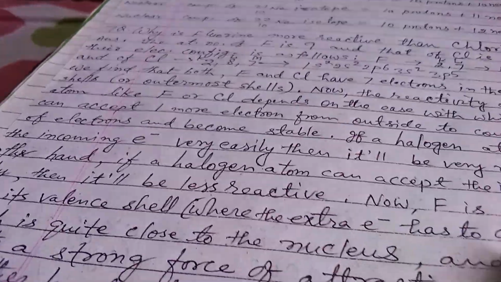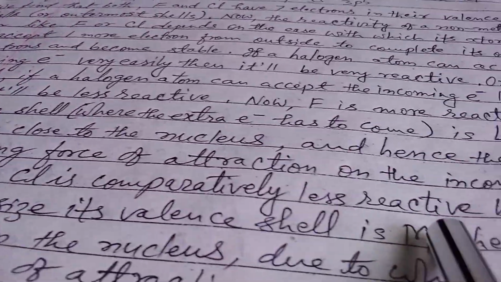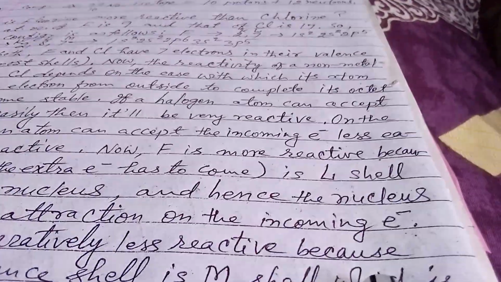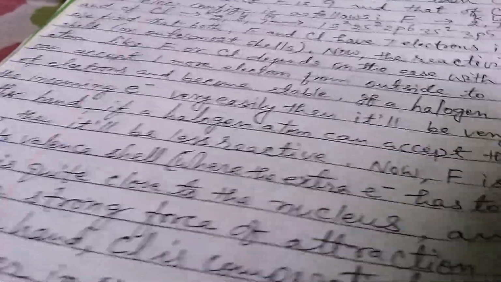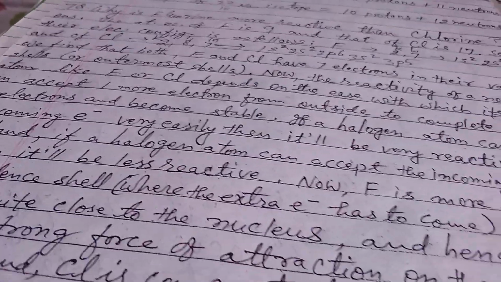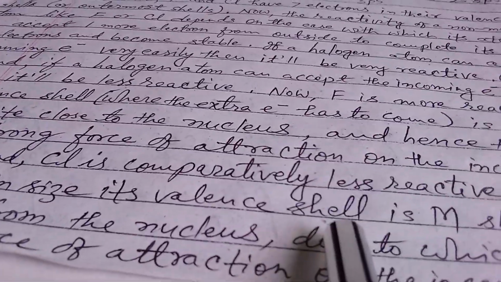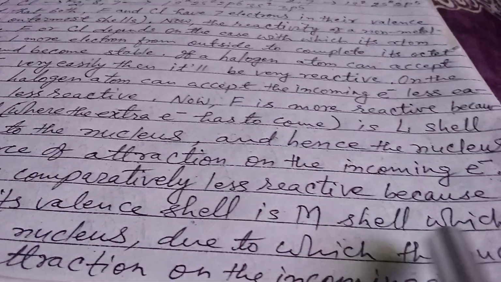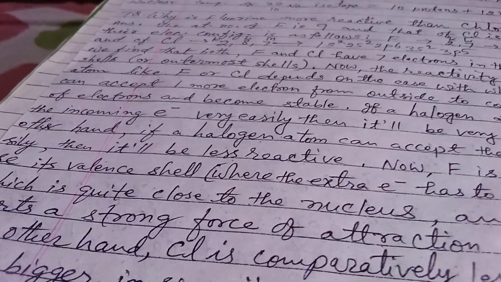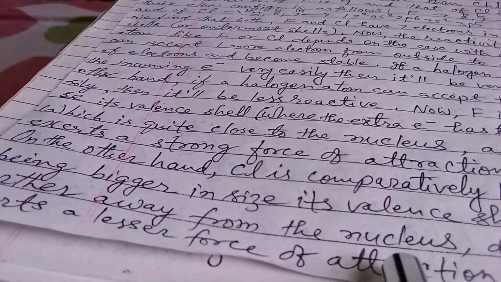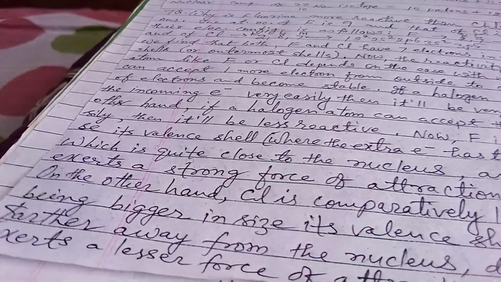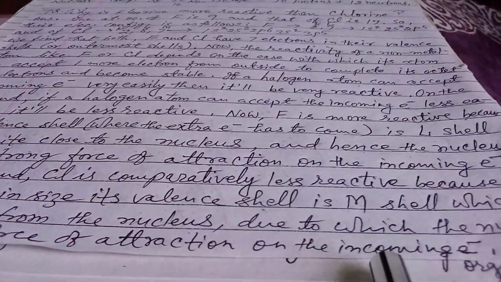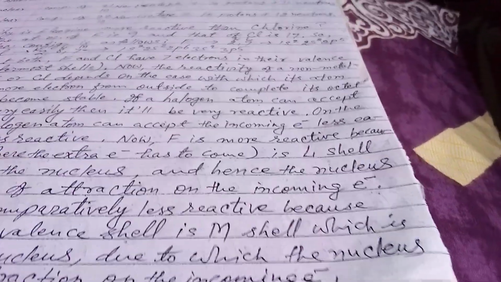On the other hand, chlorine is comparatively less reactive because, being bigger in size, its valence shell is M shell, which is farther away from the nucleus, due to which the nucleus exerts a lesser force of attraction on the incoming electron.